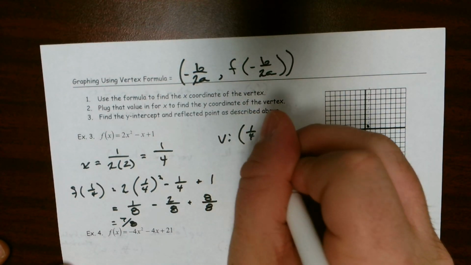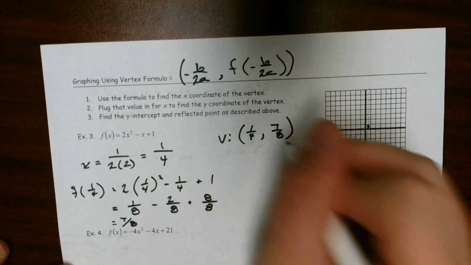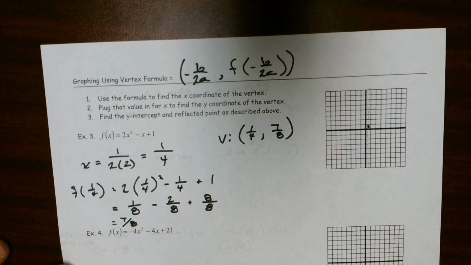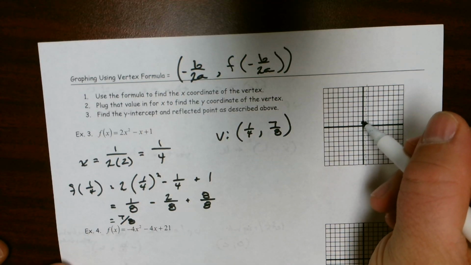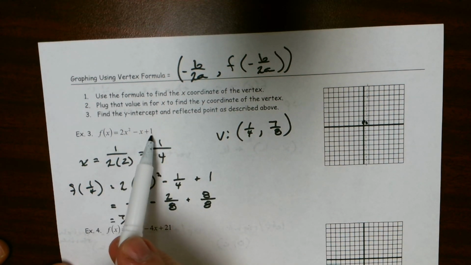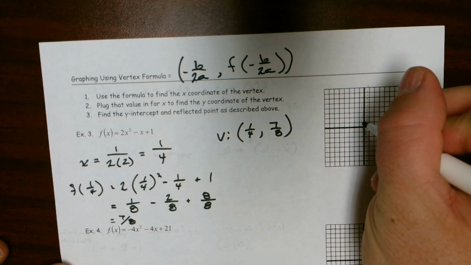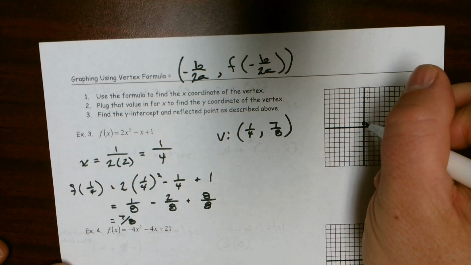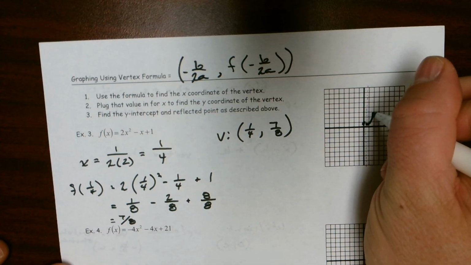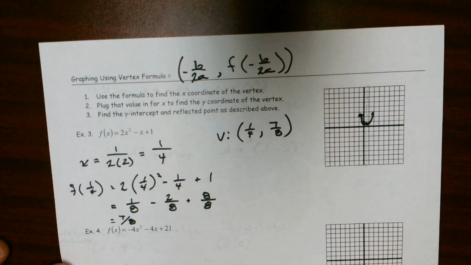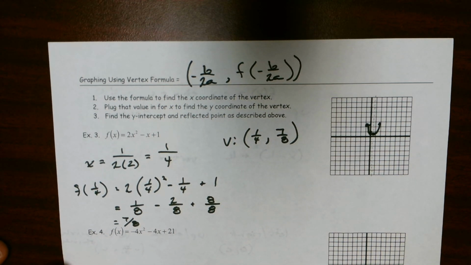Vertex 1/4, 7/8. Now to find the y-intercept, it's 1, because just look at the original equation, plug in 0 for x, should be 1, and then reflect it over. So if the axis of symmetry is 1/4 of a unit away from the y-intercept, then we should go 1/4 of a unit the other way. It's very tight, but you can see how the parabola is made.